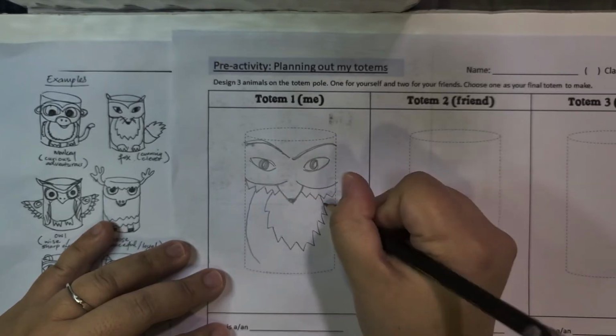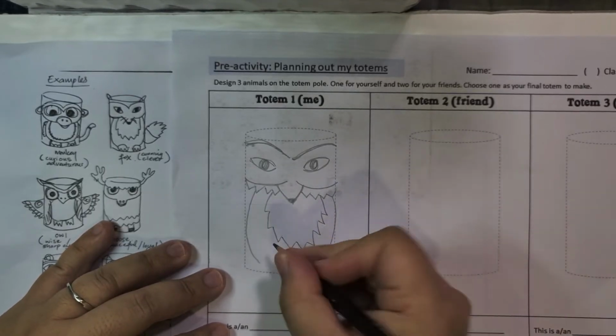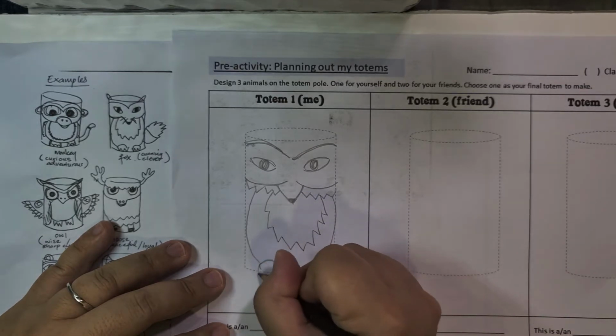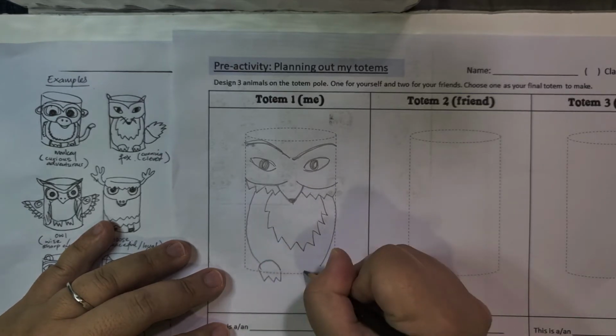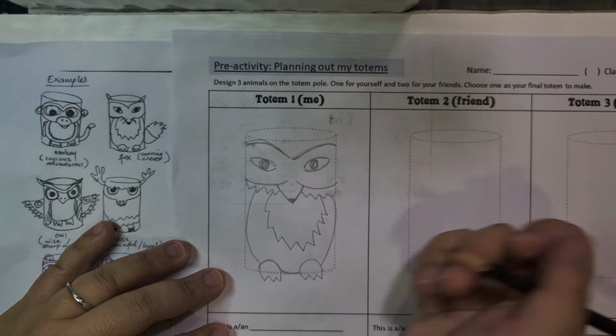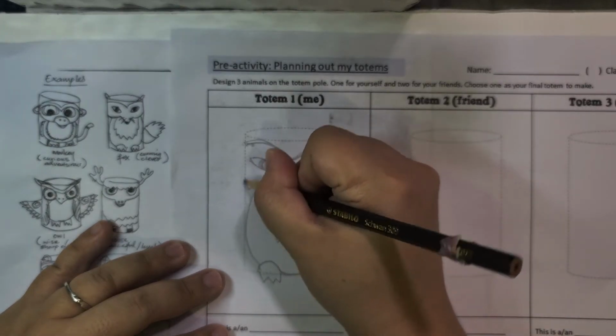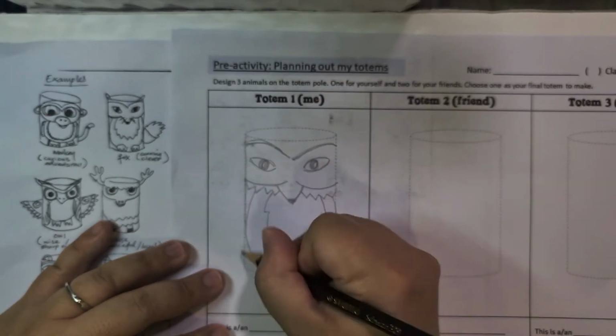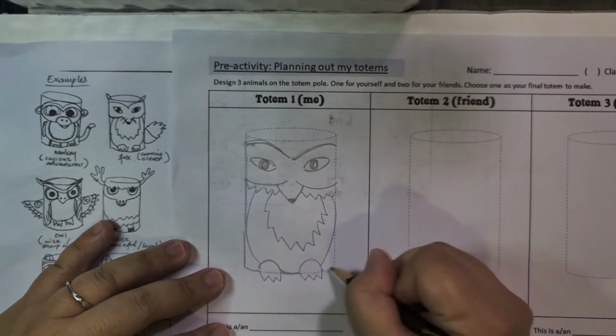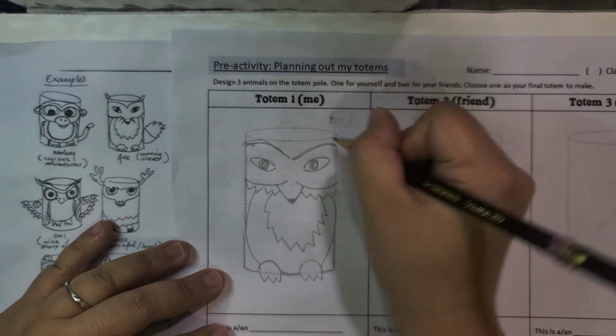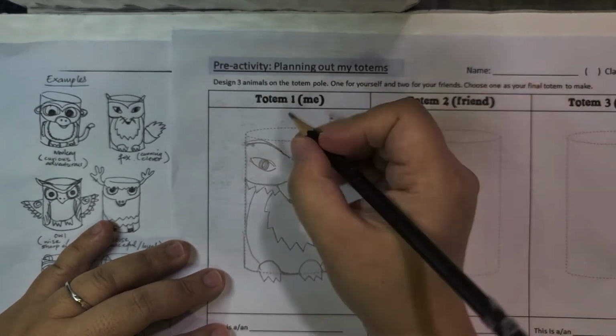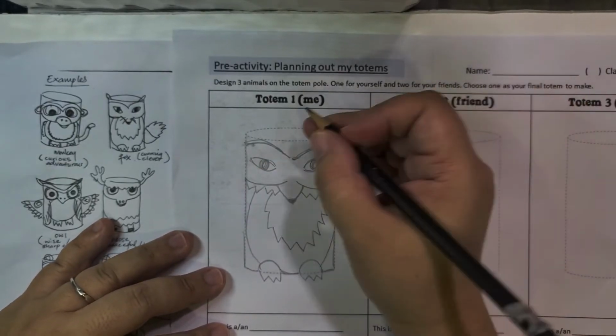Fill up the body of the fox, and then you can do his little feet as well. Like I said, you're going to have to solidify this dotted line because this will be your toilet roll or your paper cup later.